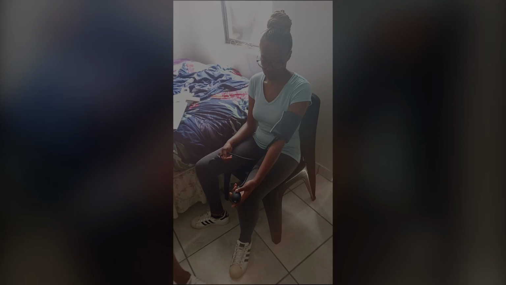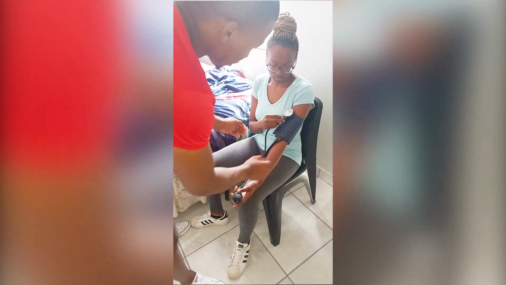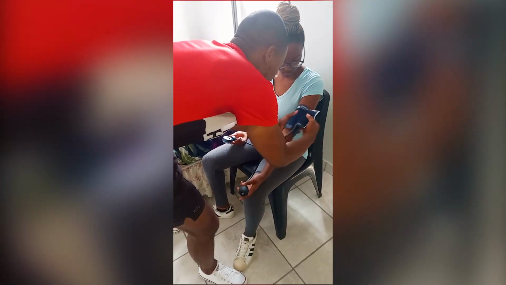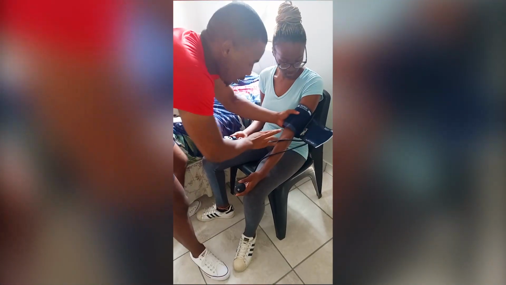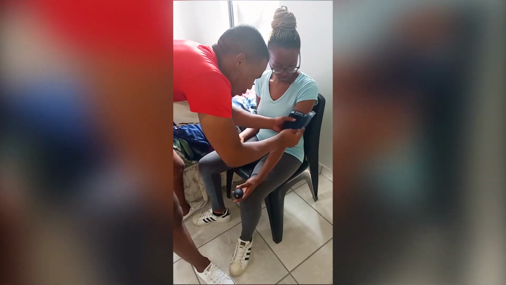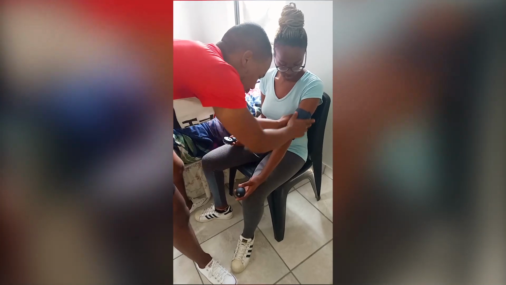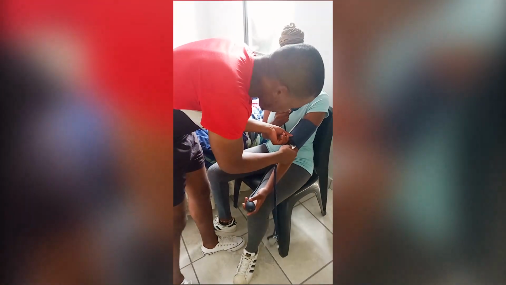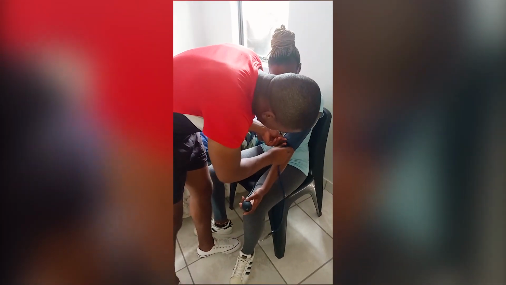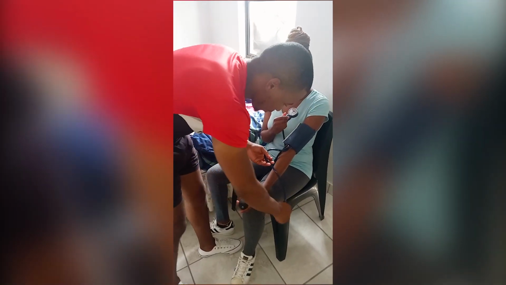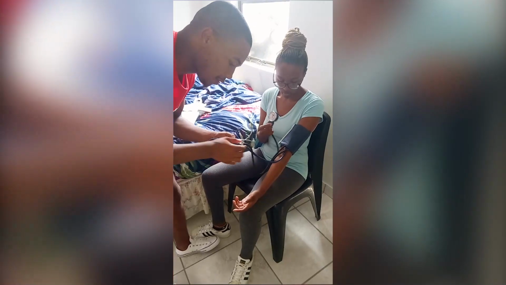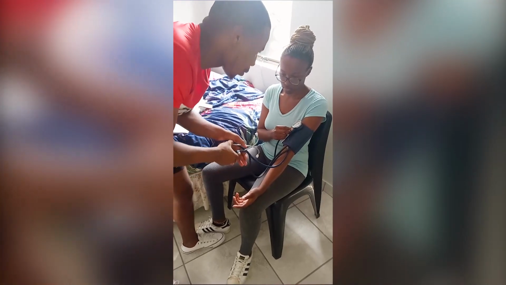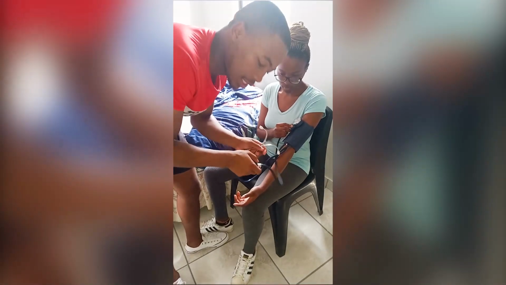Now we will check my client's blood pressure. First we will check that the cuff is not too tight. Let's make it less tight. Try to find the pulse and make sure you line up here, with the pulse here. Then you tap this underneath where you find the pulse. Make sure you close the valve here so that there is no air coming out. We will pump to 200 and then we will release some air slowly.